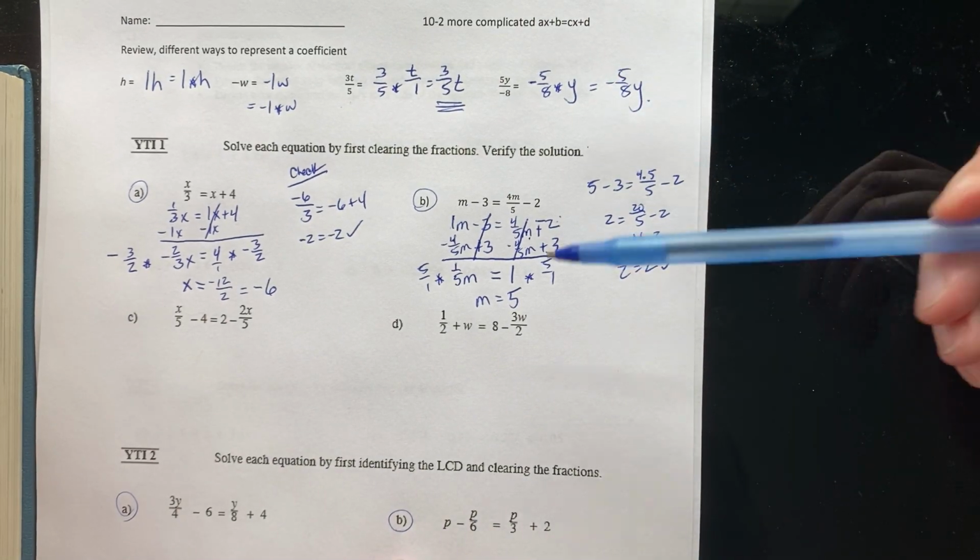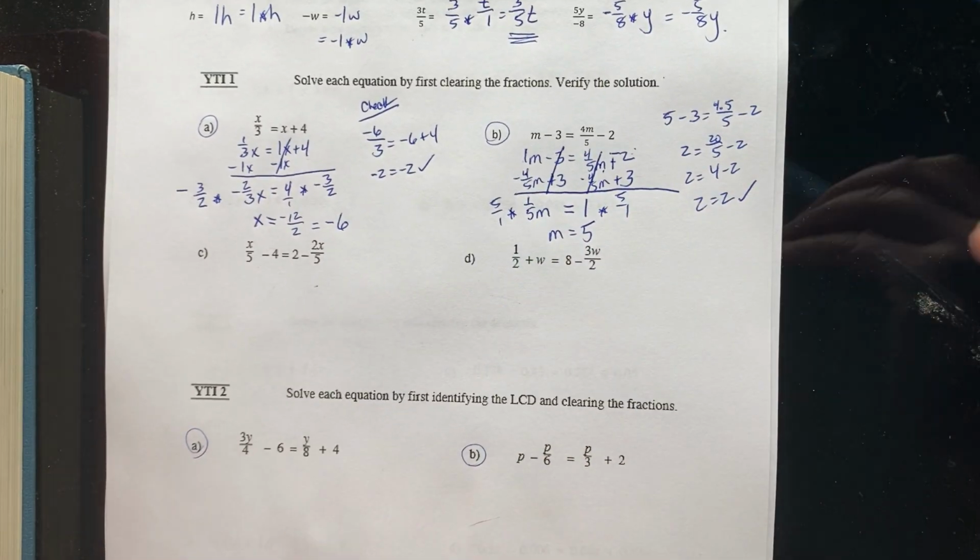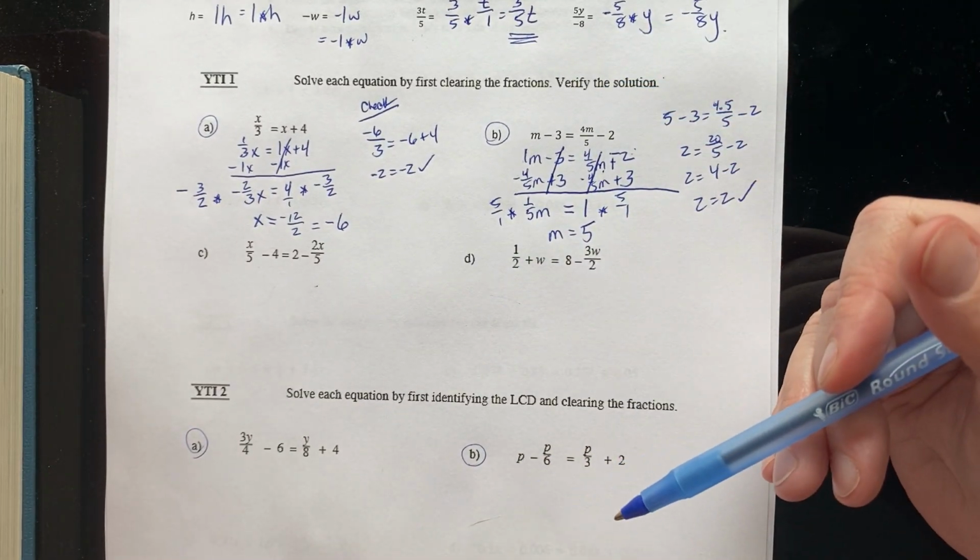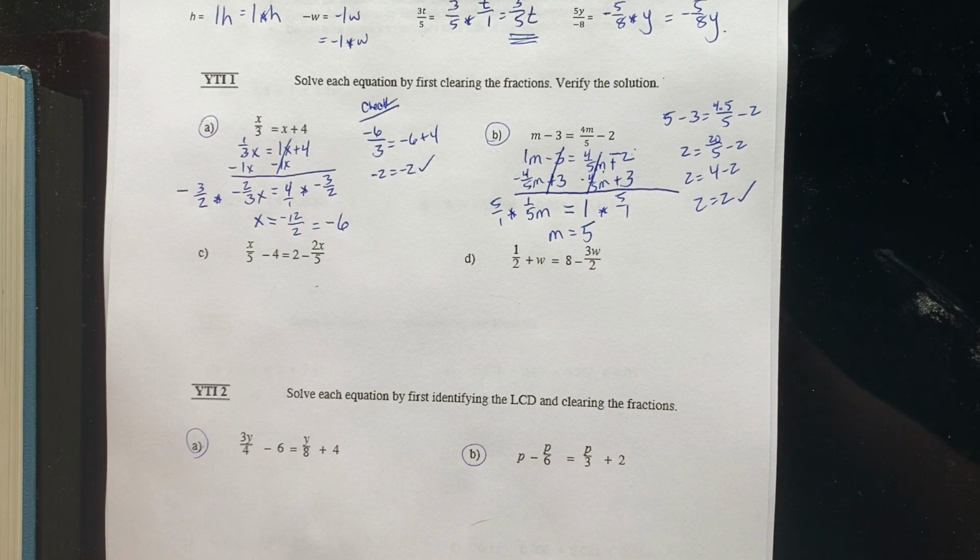I want you to pause now and complete C and D, which are very similar. Think through it. Pause now.